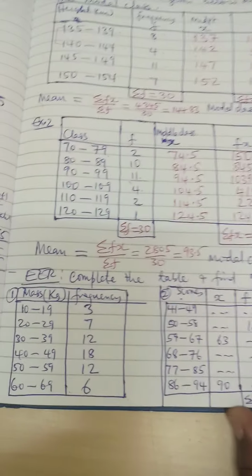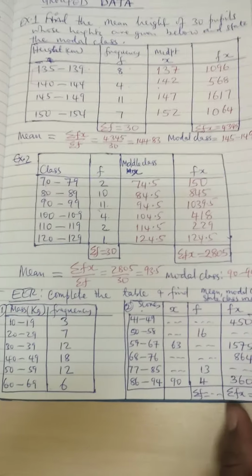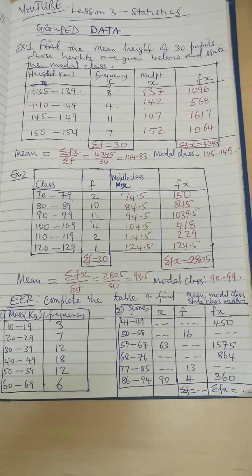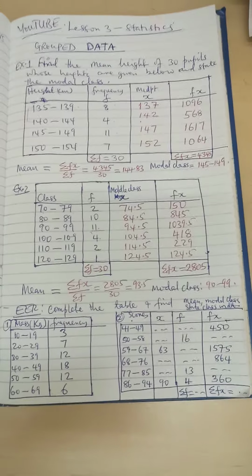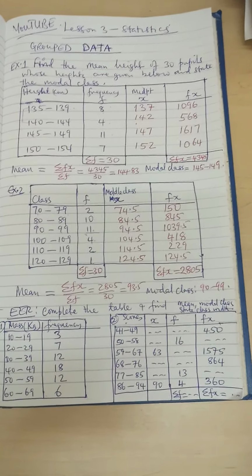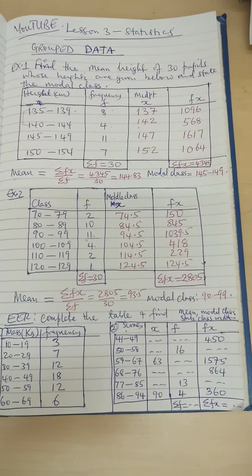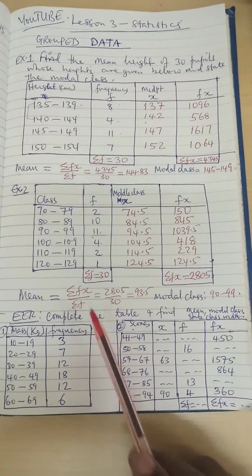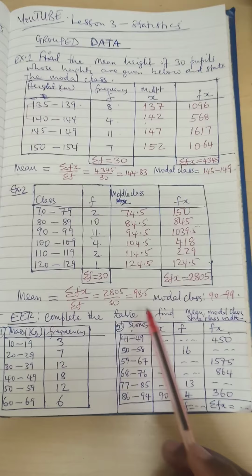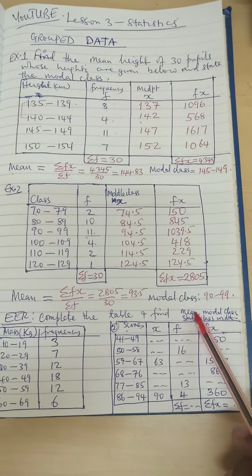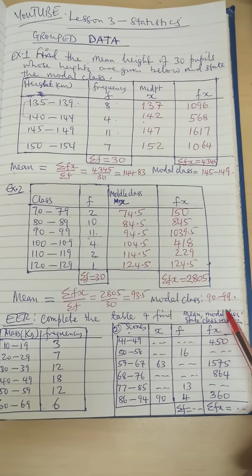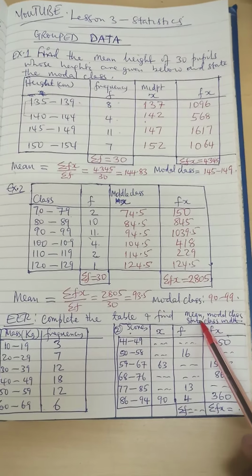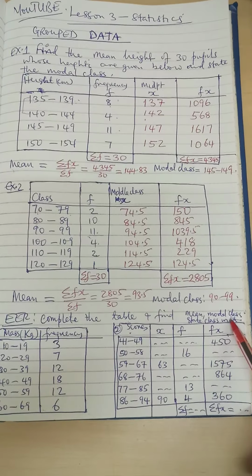I want to ask the students following all my lessons on YouTube that the lesson we have just had is sufficient to enable you to complete these two numbers where they're asking you to complete the table and find the mean, the model class, and also state the class width.